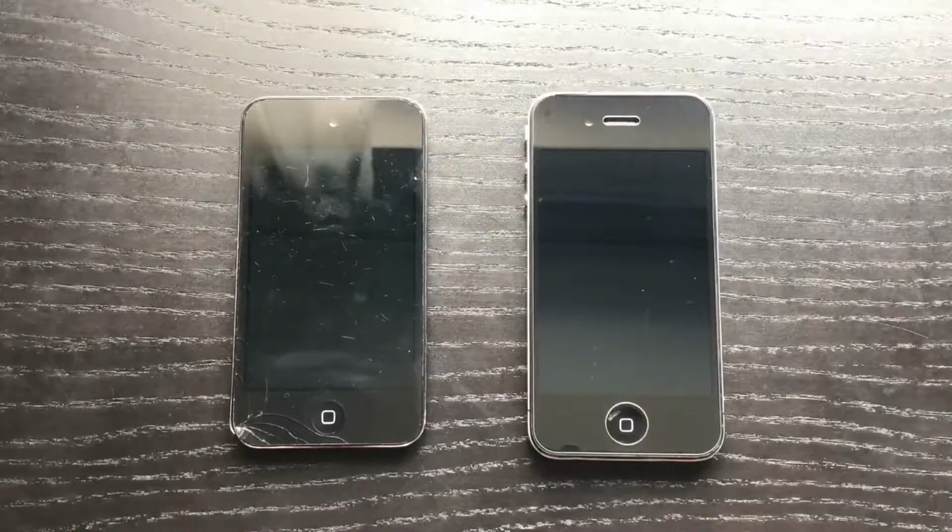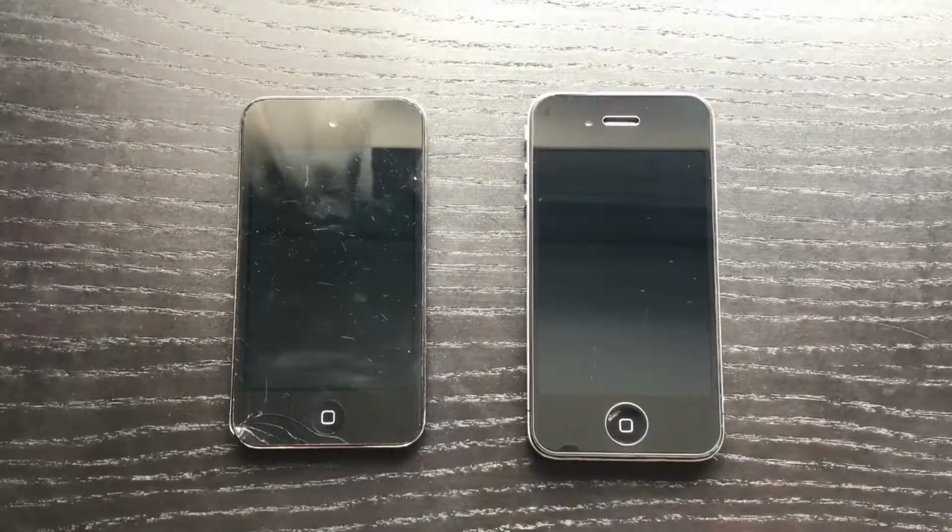Now, if you caught up on my videos, you would have seen that I've purchased an iPod Touch 4th generation running iOS 4.2.1. Considering I also have an iPhone 4 running the same exact version of iOS 4.2.1, wouldn't it be correct to speed test them? Both the devices are here.